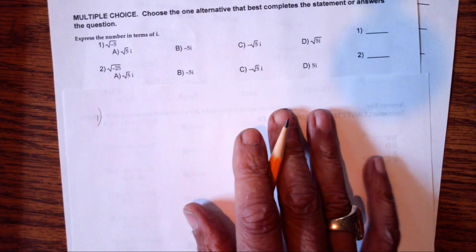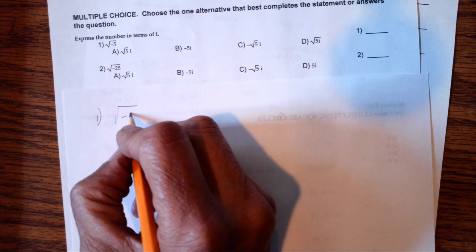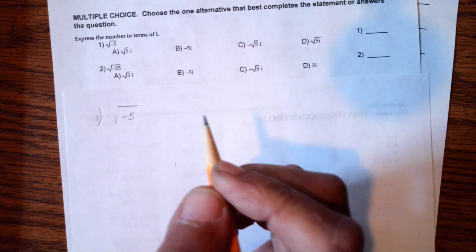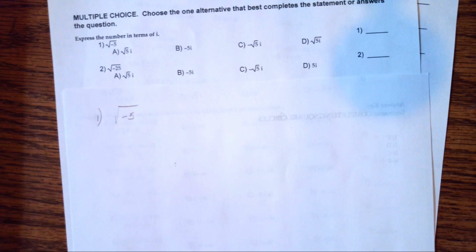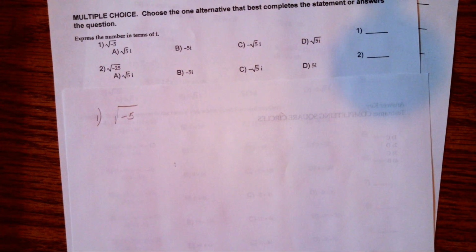So number one, we've got the square root of a negative 5. And I'm hoping this is going to be dark enough. Let me see if I can darken this up a little bit. Yeah, it looks a little better.